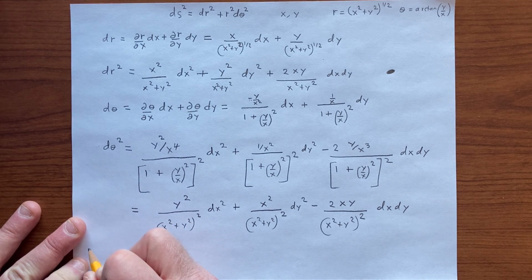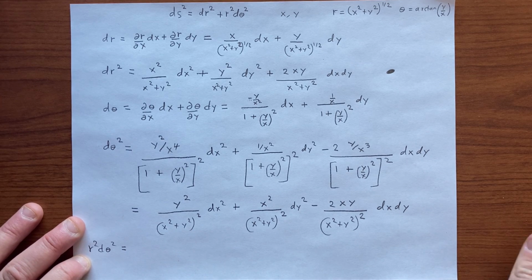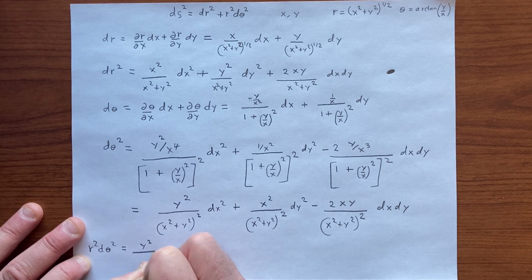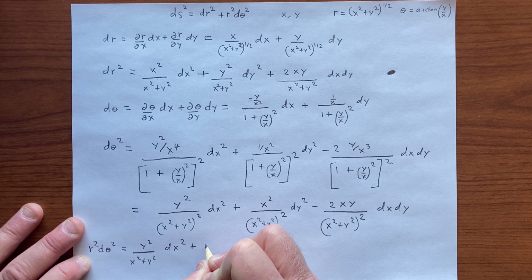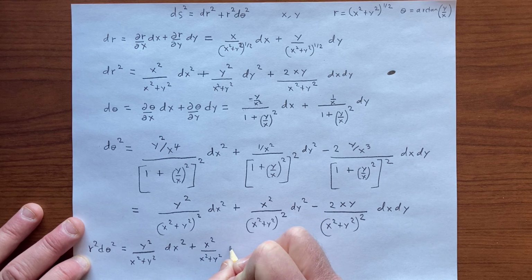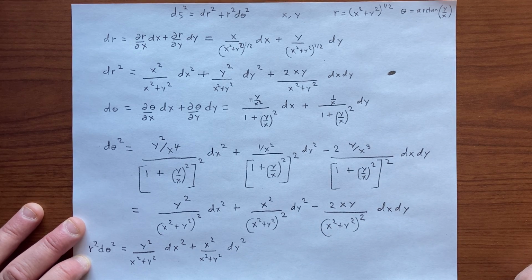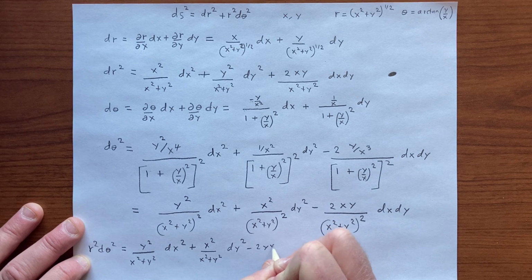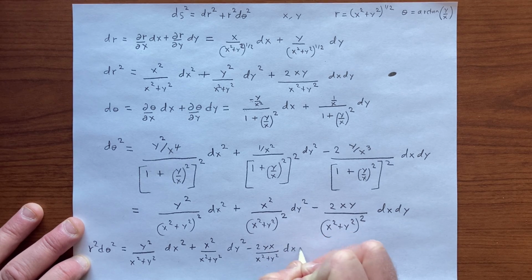And so r squared d theta squared looks like y squared over x squared plus y squared dx squared plus x squared over x squared plus y squared dy squared minus 2yx over x squared plus y squared dx dy.